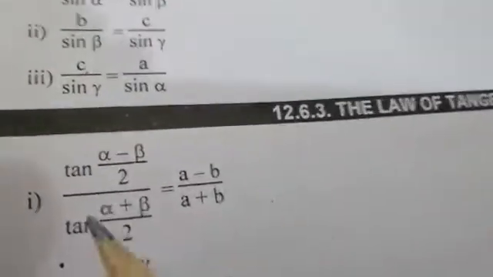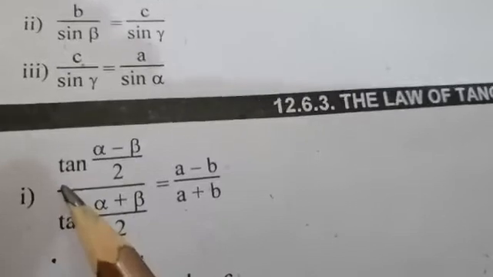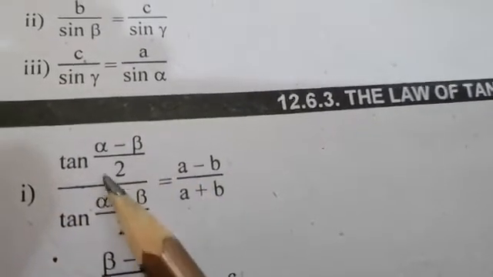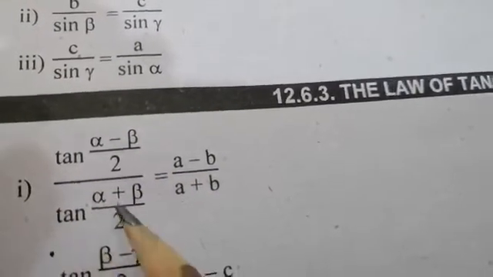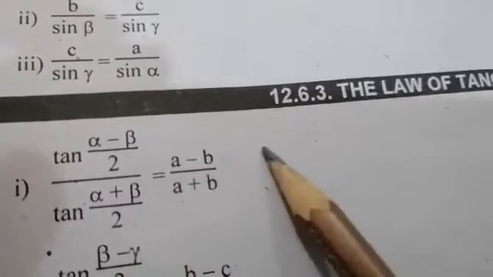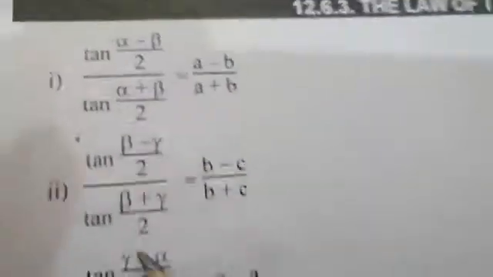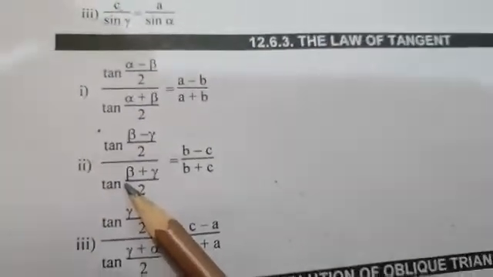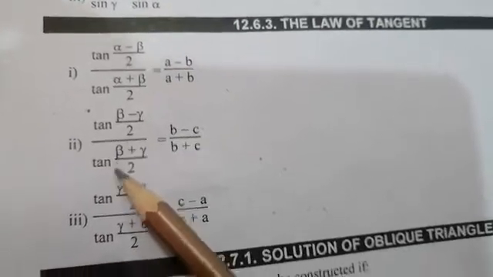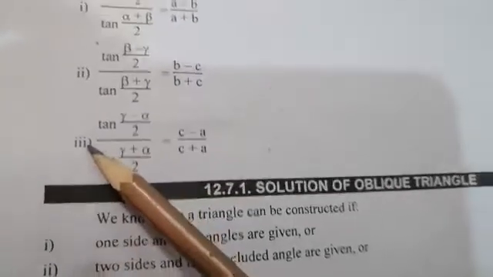Next, the law of tangents. First rule is tan of (alpha minus beta) by 2 over tan of (alpha plus beta) by 2 is equal to (a minus b) over (a plus b). This is the second law of tangents, second formula, and this one is the third formula.